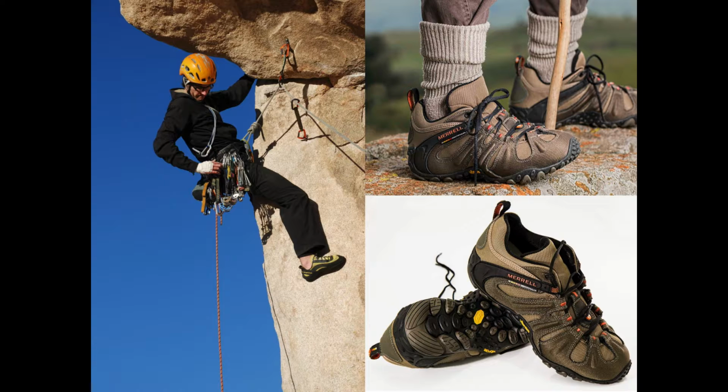So there are practical situations in which friction is very useful. For example, if you're mountain climbing, you want to have grip. The equipment that you're using should be able to take advantage of friction. So in this case, friction is quite useful. If you look at the shoes that the man is using, they have a lot of grip underneath them, and also the equipment that he's using is helping him to stay up there and not fall over. Okay, so in this case, friction is quite useful.